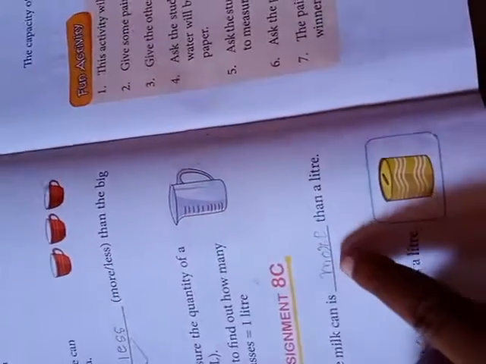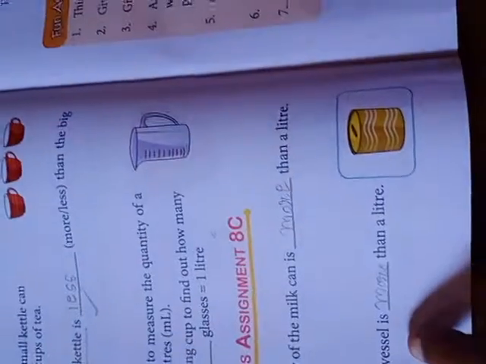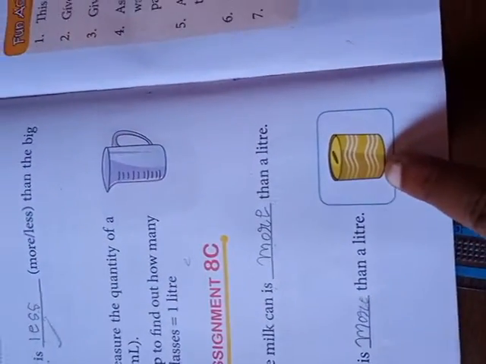Next, is the capacity of the milk can more or less than a liter? If it is more than 1 liter, we write here more. Is the capacity of the vessel more or less than a liter? Obviously it should be more than a liter, so we should write here more. This one also like this.